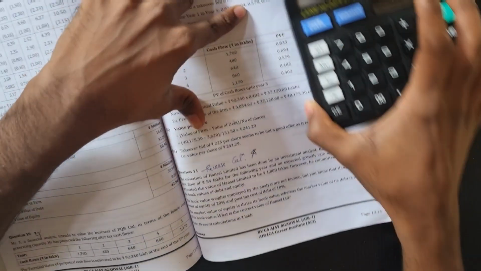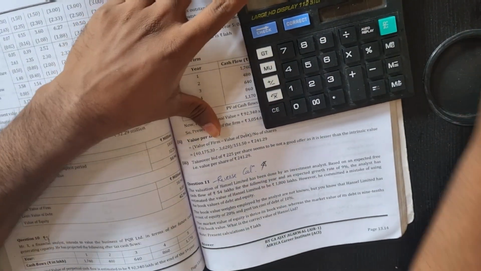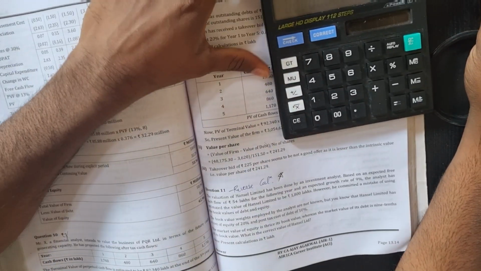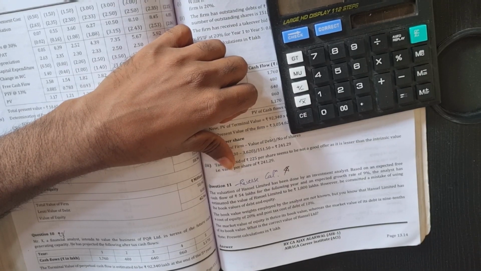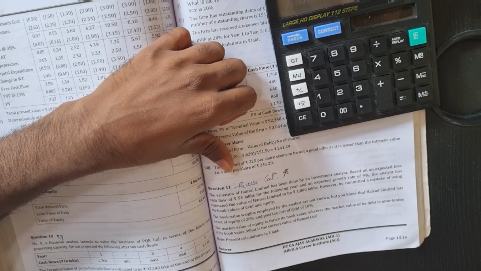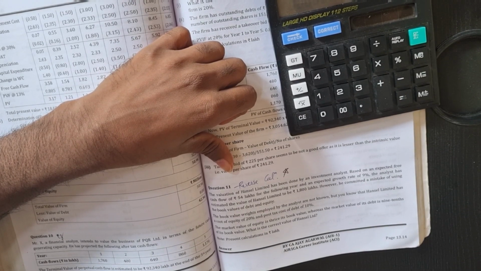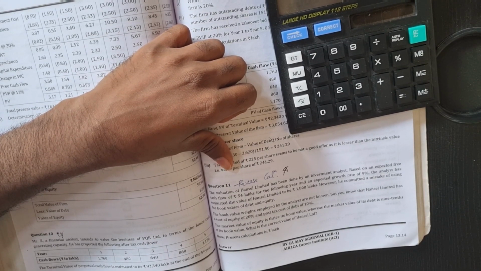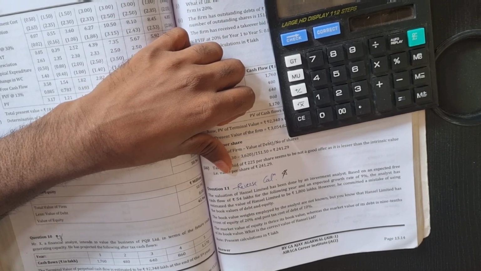So we'll move on to question number 11, which is a good sum. It is based on reverse calculation. We'll see what it is. The valuation of Hansel Limited has been done by an investment analyst based on an expected free cash flow of 54 lakhs for the following year and an expected growth rate of 9%. The analyst has estimated the value of Hansel Limited to be 1,800 lakhs. However, he committed a mistake of using the book values of debt and equity.